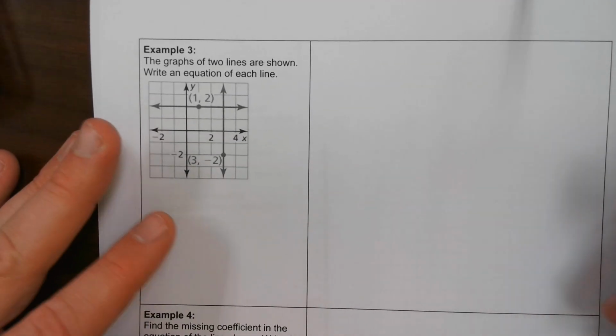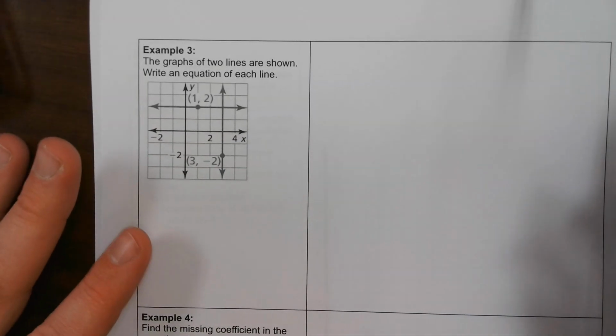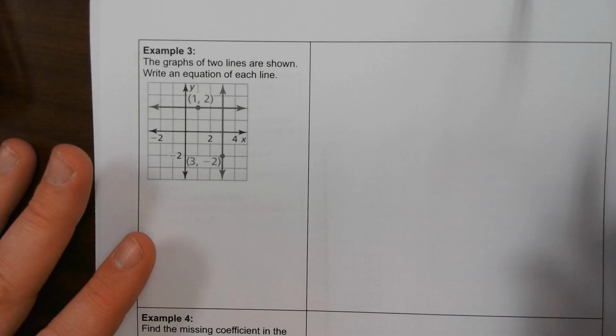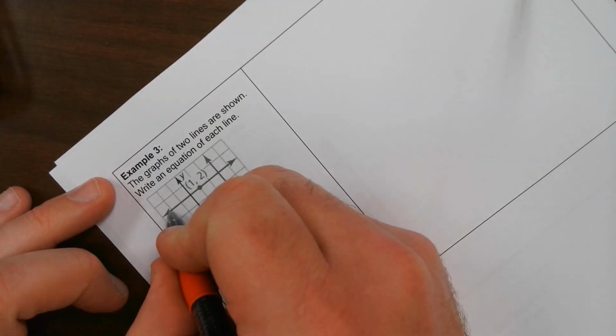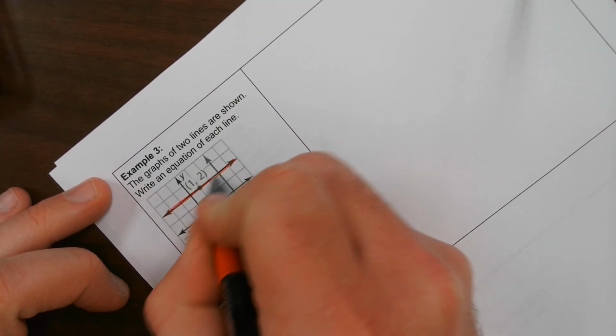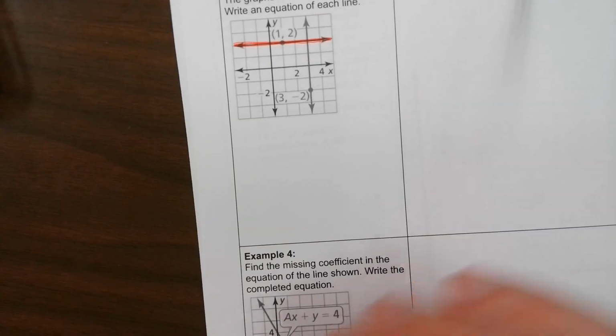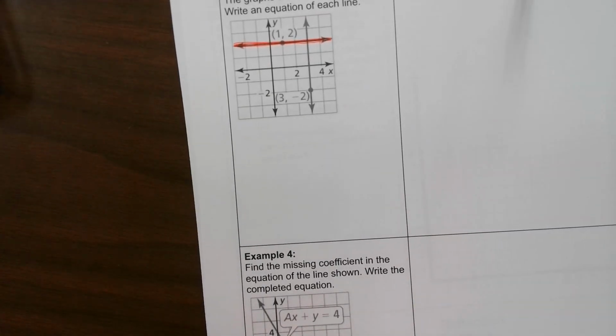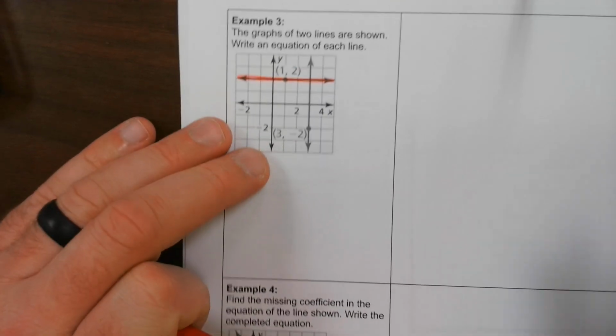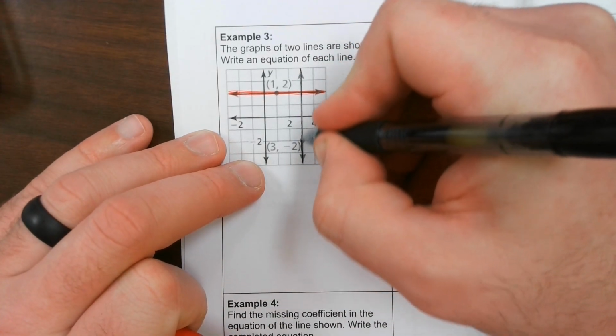Example 3. The graphs of two lines are shown. Write an equation of each line. So I'm going to color one of these lines red. Call that the red line. And I'm going to color one of them black. And we'll call that the black line.